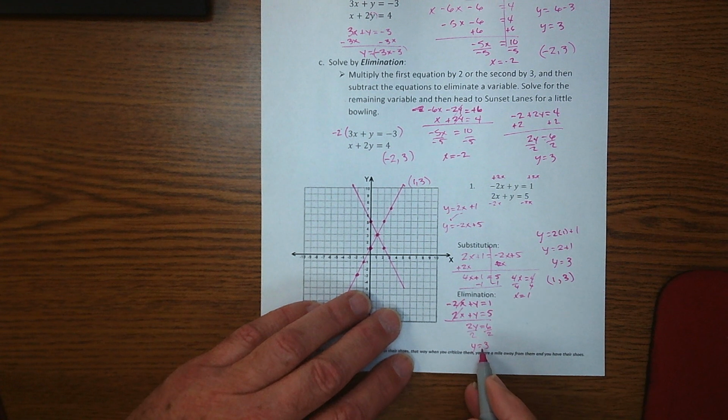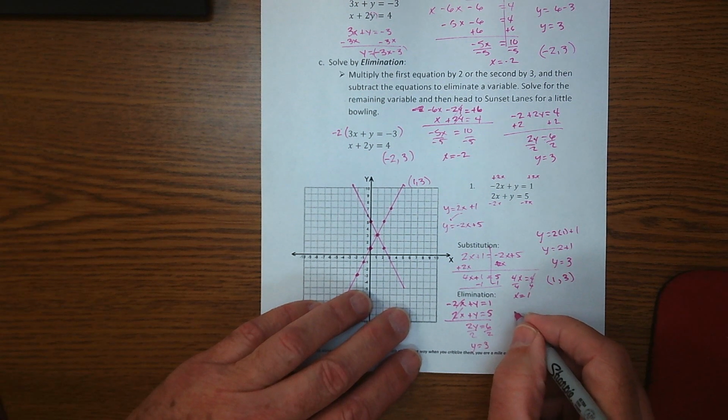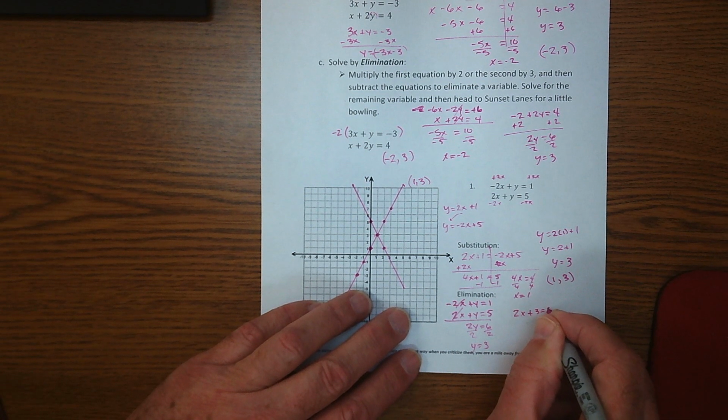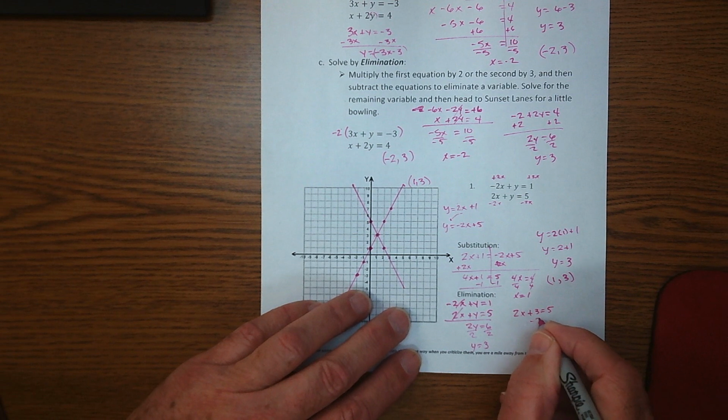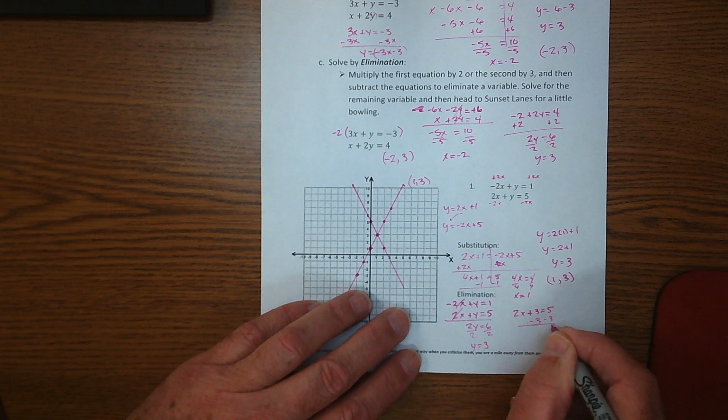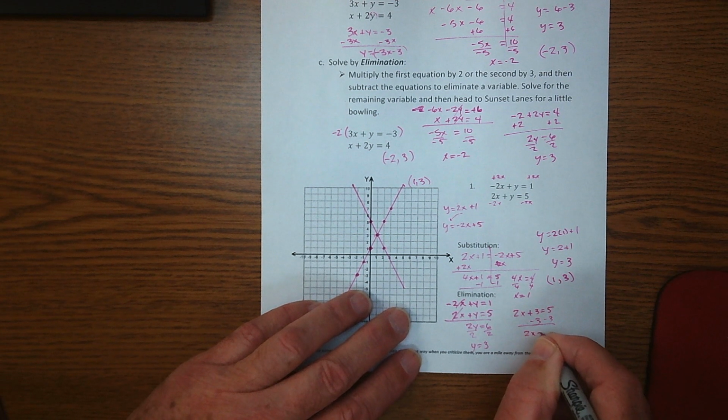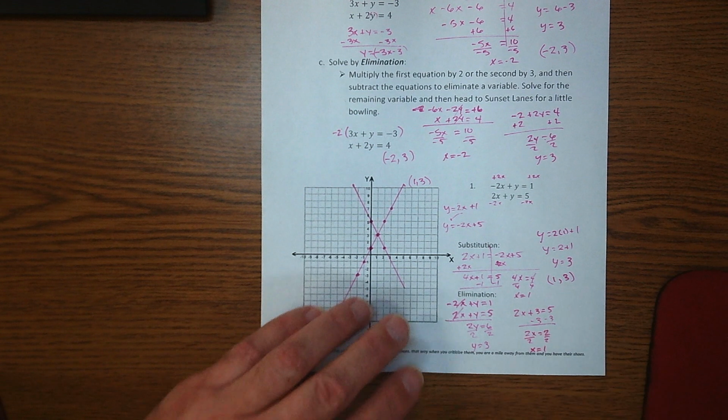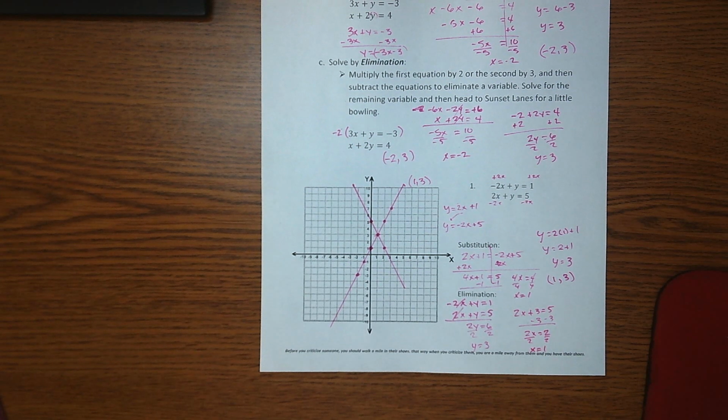Now find the y and put that in. I think I'll do the bottom one. So I'll do 2x plus 3 equals 5, minus 3 from both sides. I get 2x equals 2, divided by 2. You get x equals 1. Okay, so that's the idea on those.